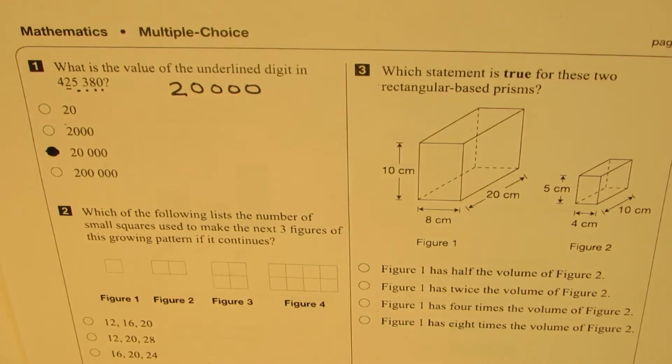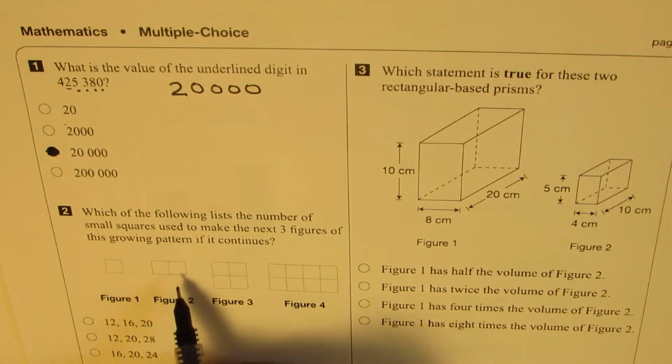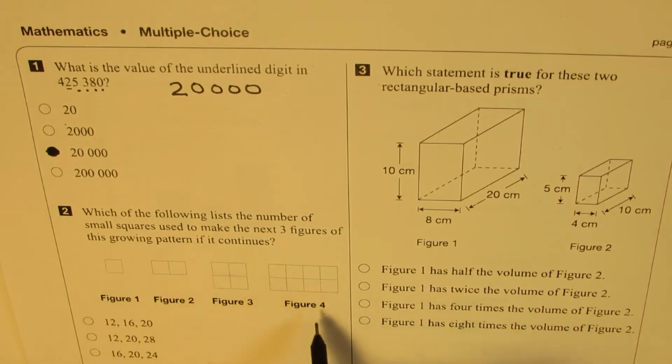Question number 2 here is, which of the following lists the number of small squares used to make the next 3 figures of the growing pattern if it continues? Here we have 1 square, then 2 squares, 4 squares, 8 squares. That is figure number 4. So we have to figure out the next 3 figures. How do you get that?